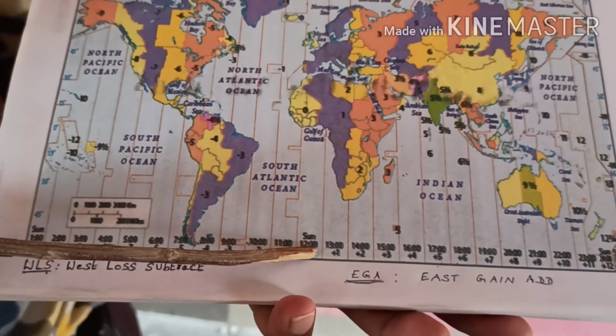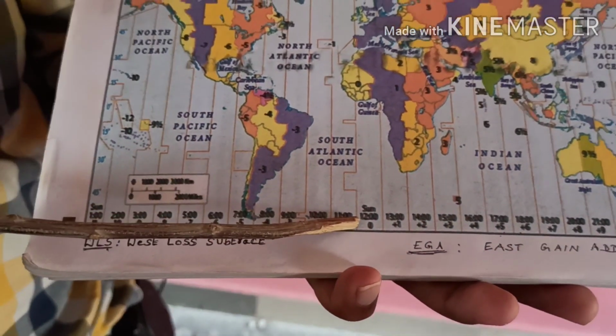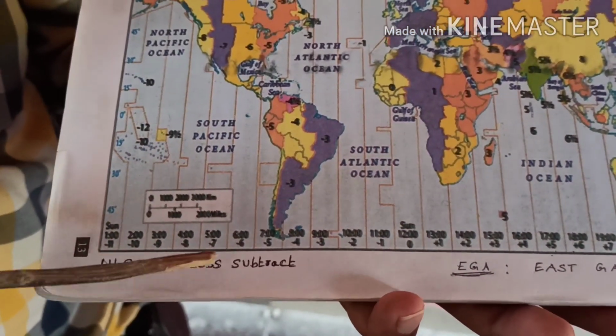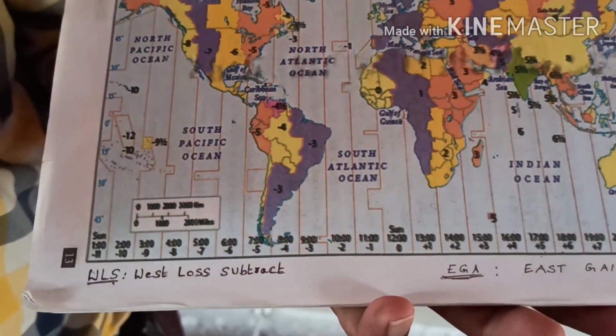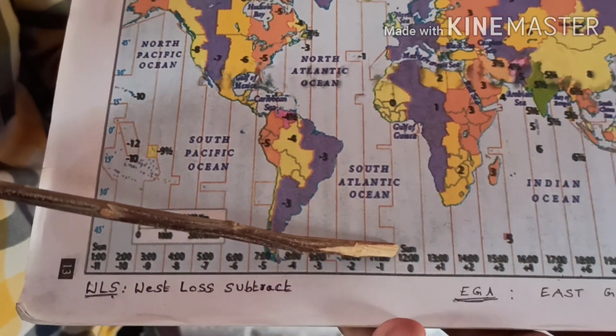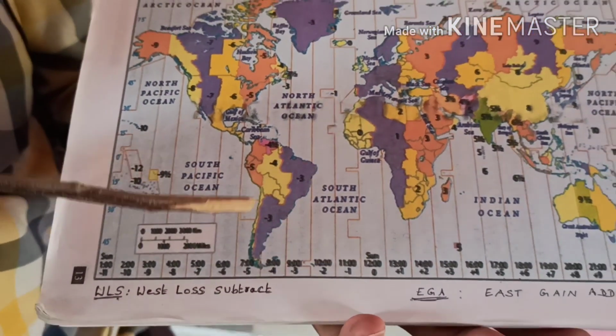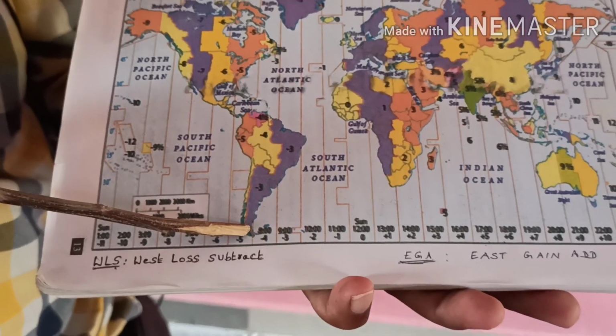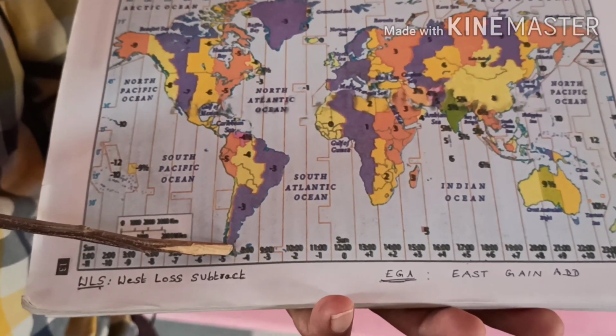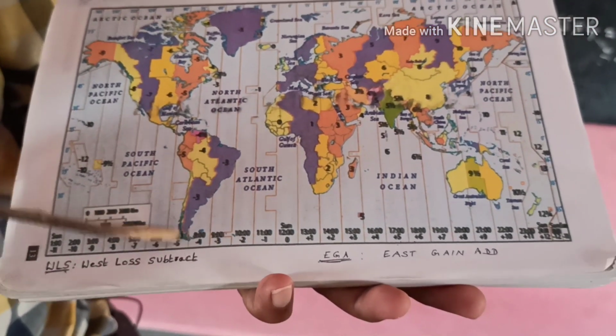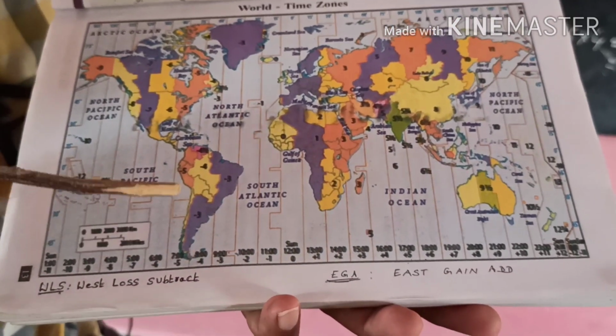Brazil and Argentina are located on the west side. So, we should follow the concept "western lose, subtract." The time is 12 p.m. at 0 time zone. What would be the time at minus 3 time zone? That means we should subtract 3 hours.